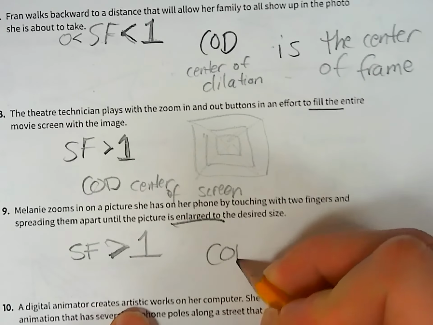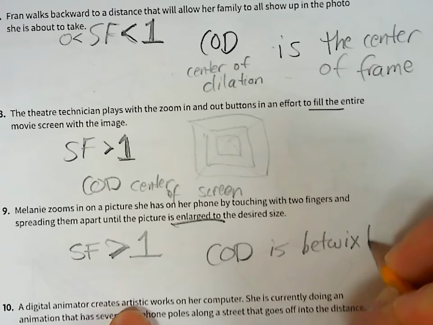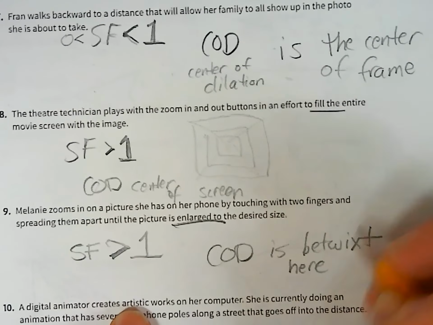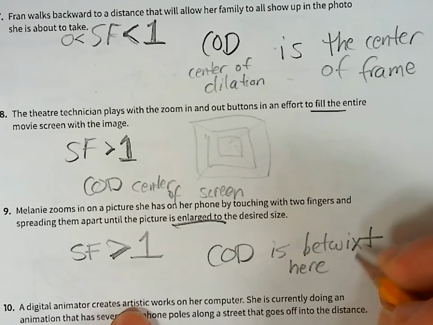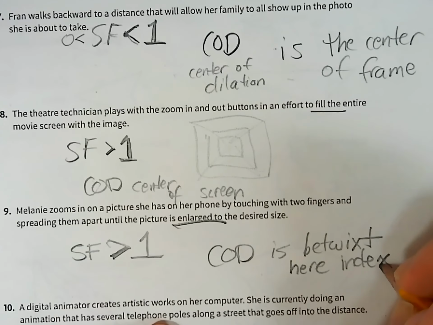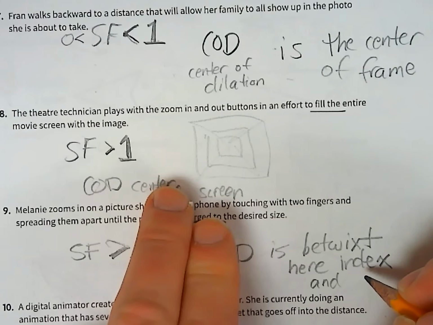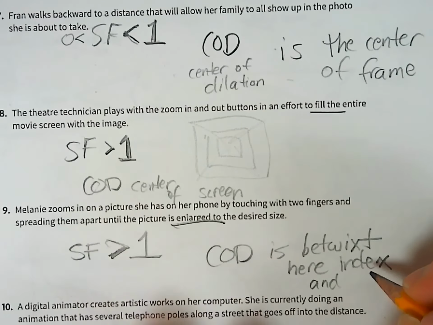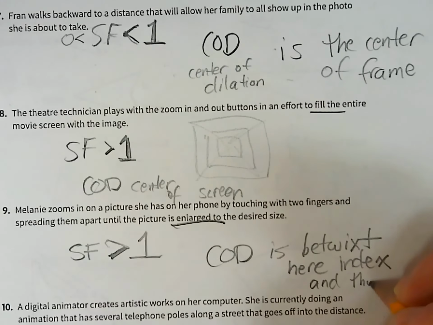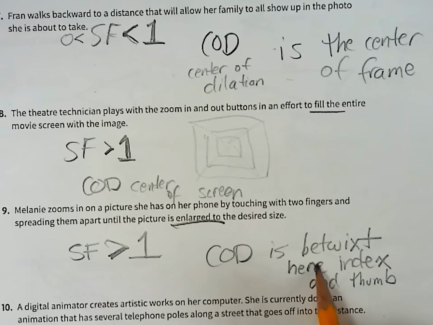The center of dilation is betwixt her index finger and thumb. Let's say that's the only way practical people pinch and zoom. Maybe no one does this, right? No one does index and middle finger. Between your index and thumb, halfway between them, probably.